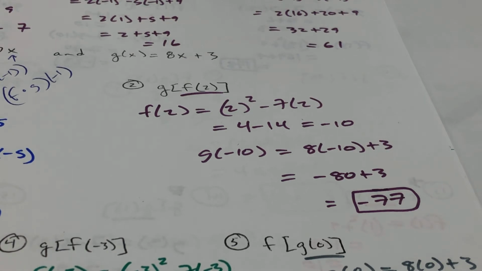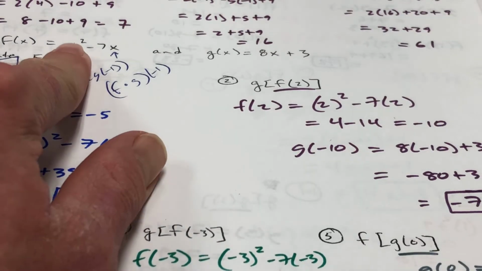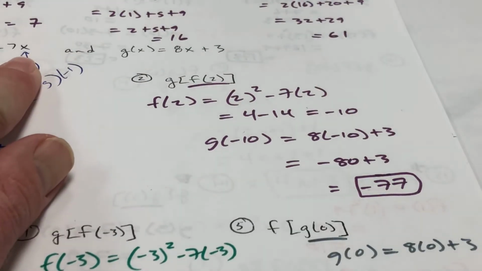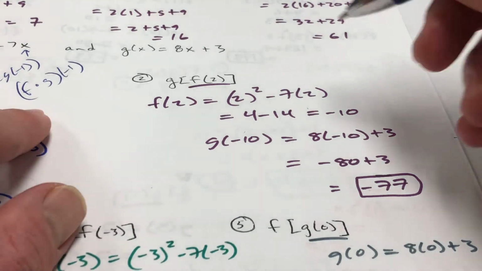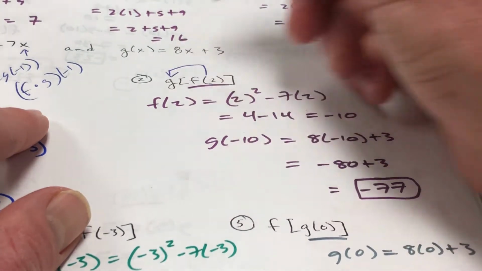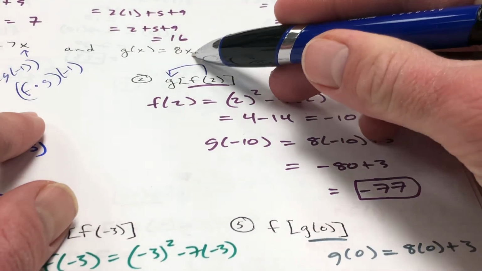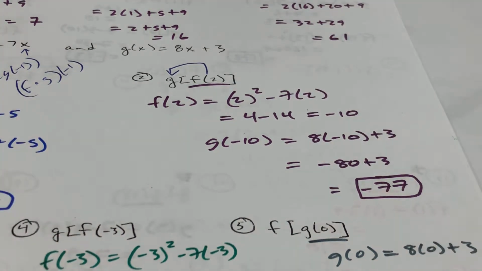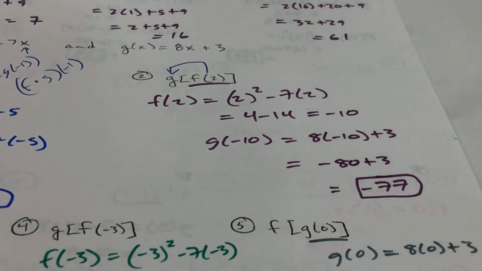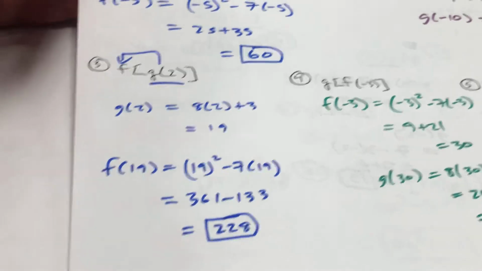Again, number 2, f of 2, I do that first. So in f of x, I plug 2 in there and there. I get negative 10. And I take that negative 10 and I plug it into the outer function, g of negative 10. Plug negative 10 in for x right there. Get negative 77. And we just keep going.